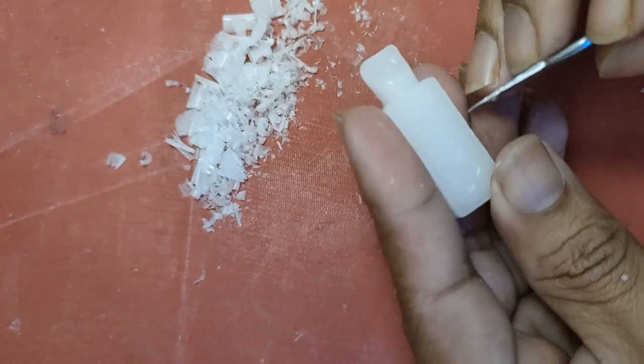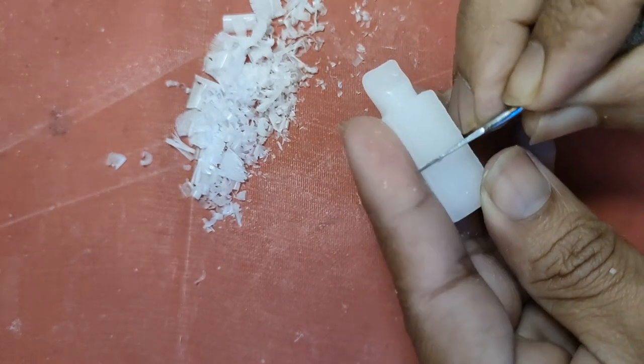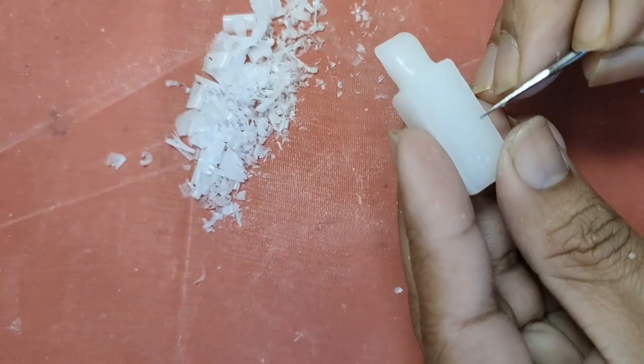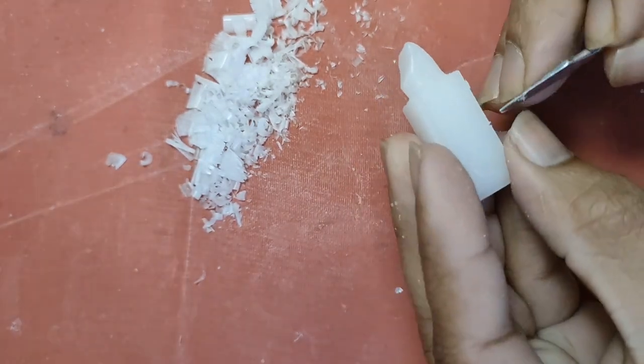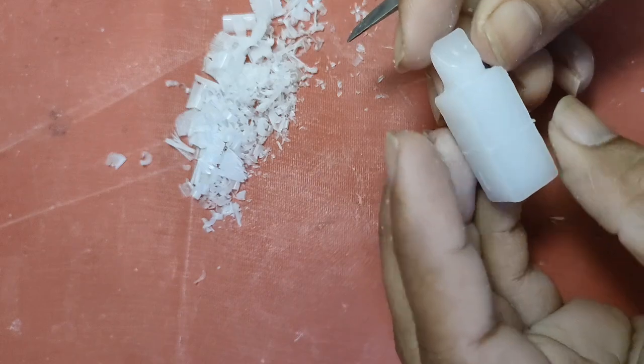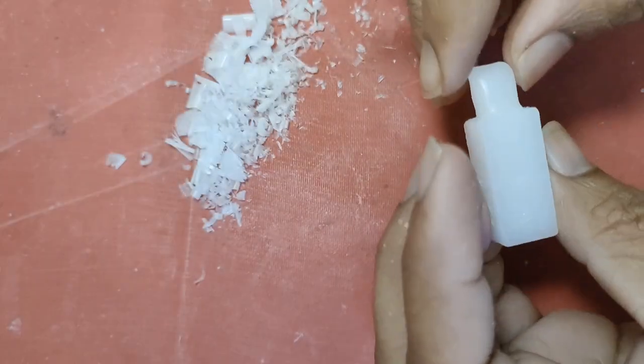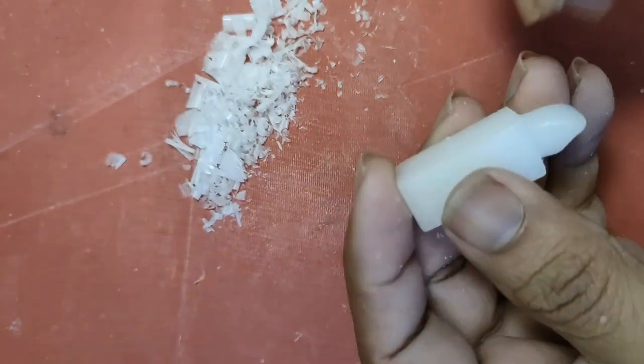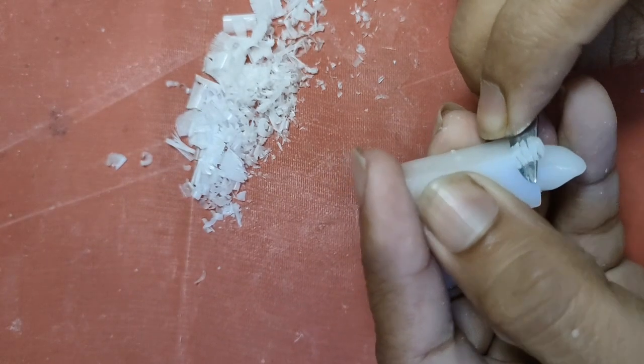So now we'll make the marking prominent. Okay, it's done. The root of the central incisor is more or less conical, so we'll be taking all the extra wax off. We'll begin with the corners, the edges.